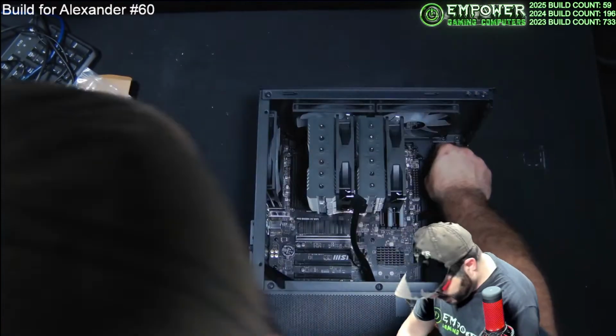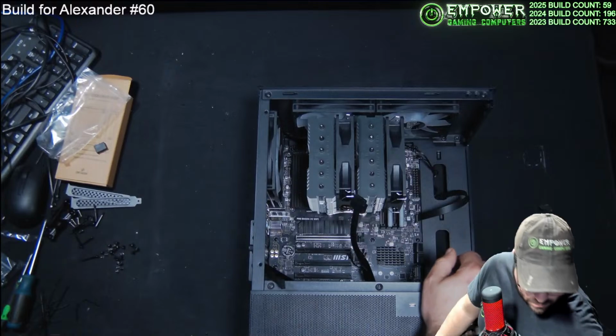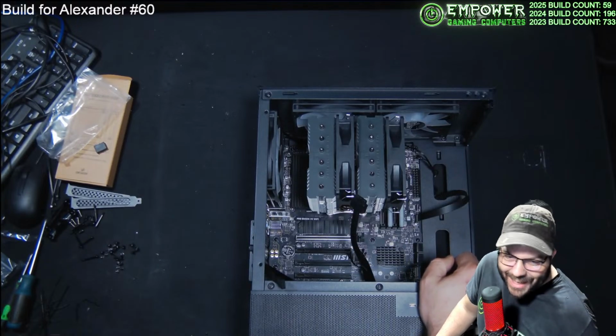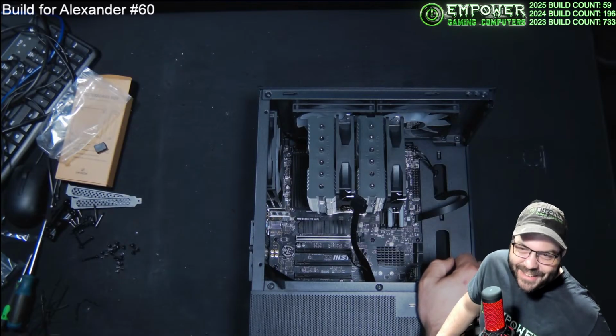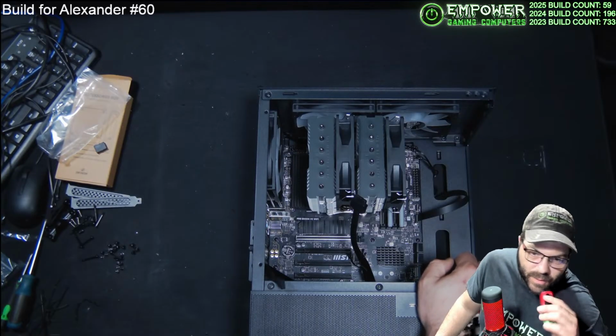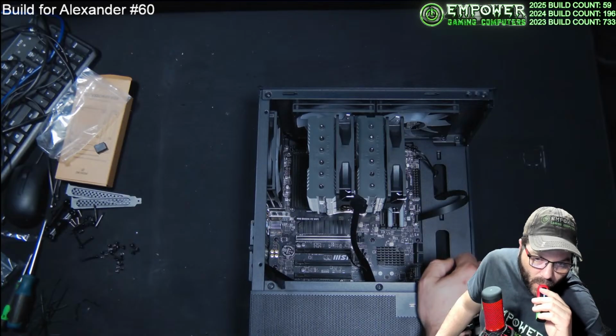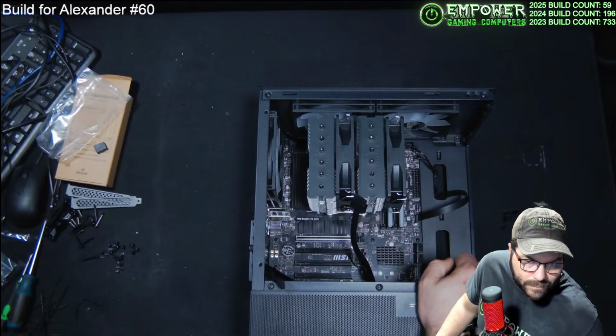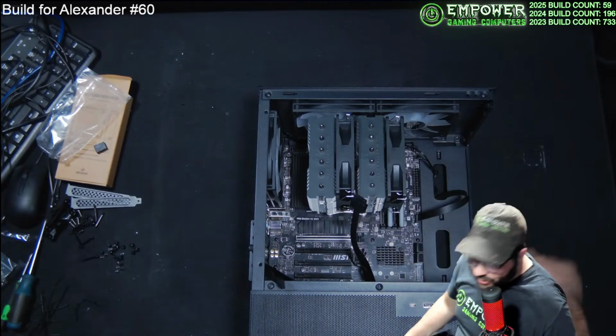Might have been before my time. Mike. Oh, man. I have a semi-sturdy table I think I'm going to use. There you go.